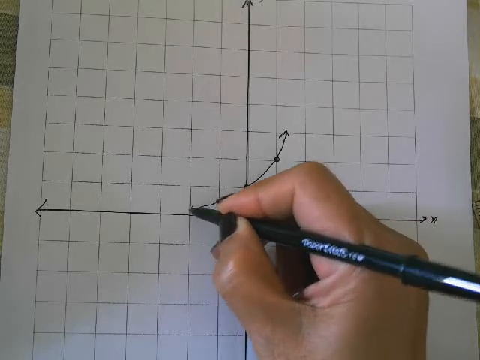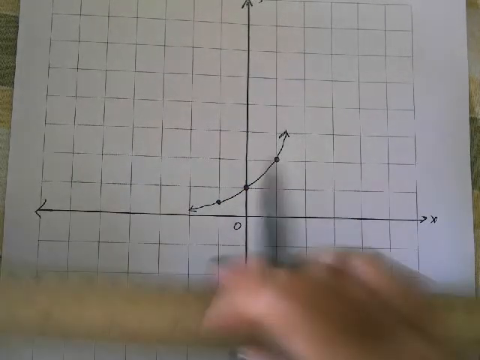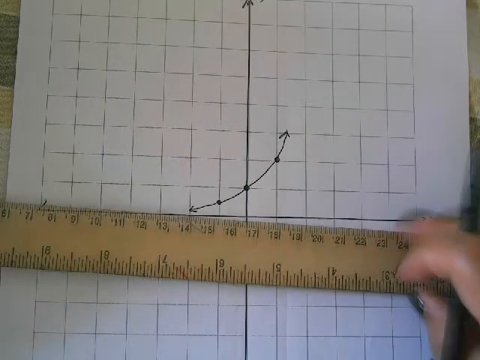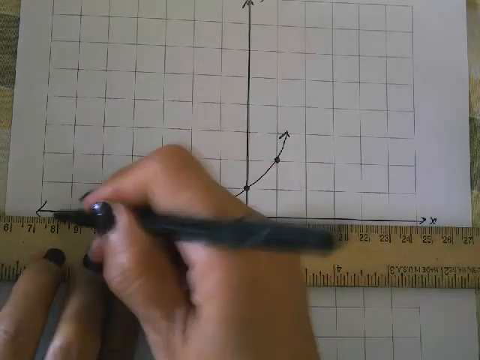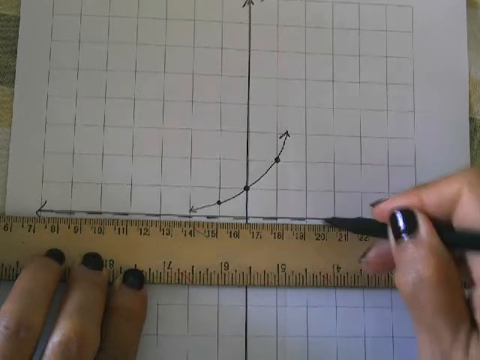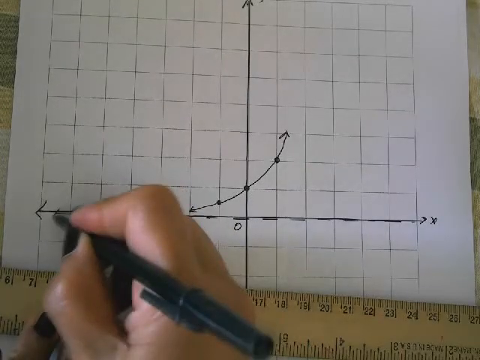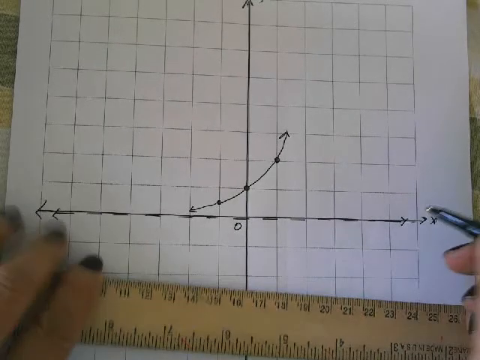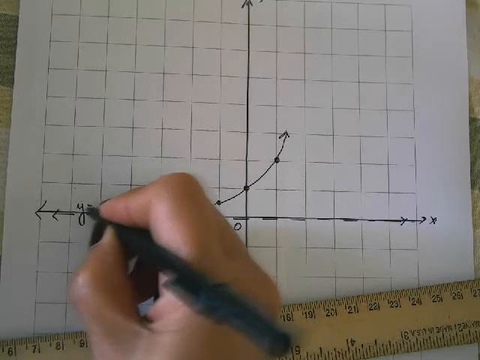Now you should approach, but do not touch this. This is an asymptote. That means you will never have a negative. Just as a review to remind you, when you graph this, try to show me that you are graphing the asymptote, and that is the line y equals 0, the horizontal line y equals 0.